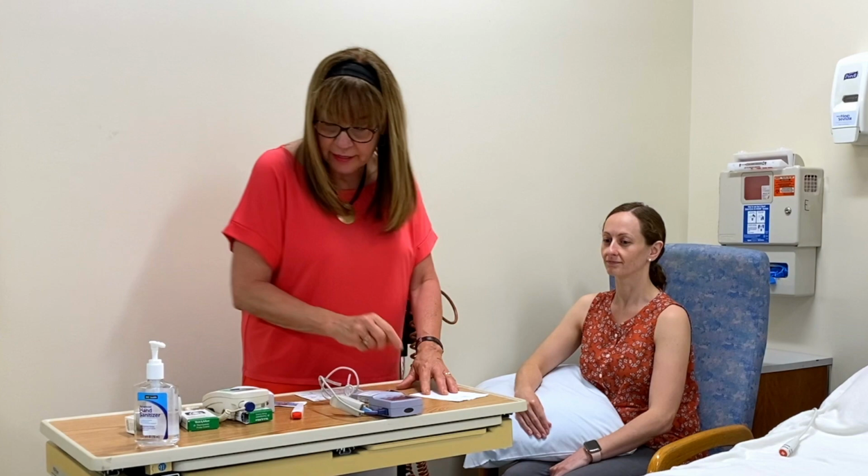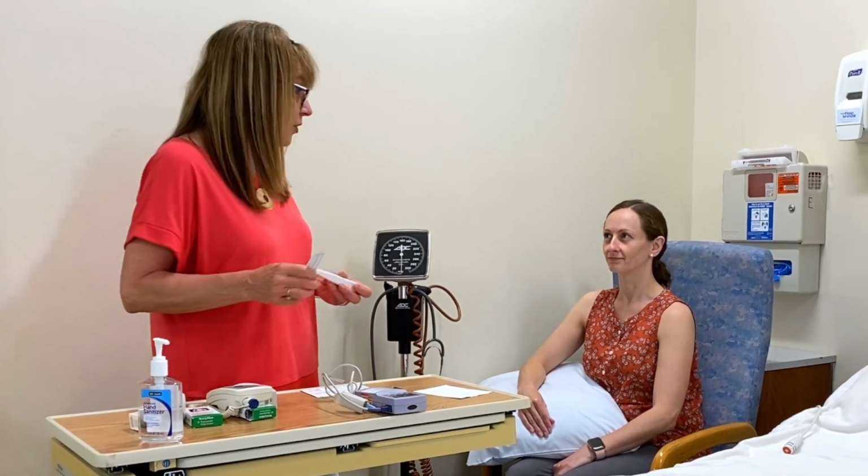Now, one way that I'm not going to demonstrate on Monique is the rectal thermometer. Rectally is the most accurate. And when you have a patient, especially that has a fever and they're breathing very heavily, you want to take it rectally.